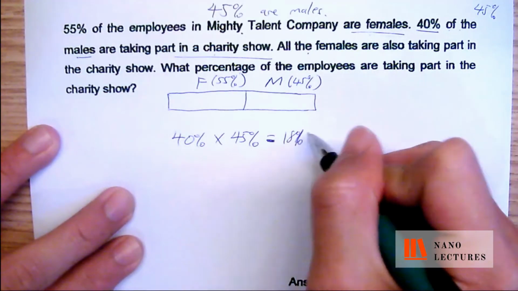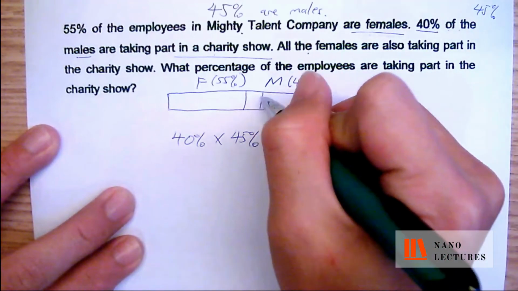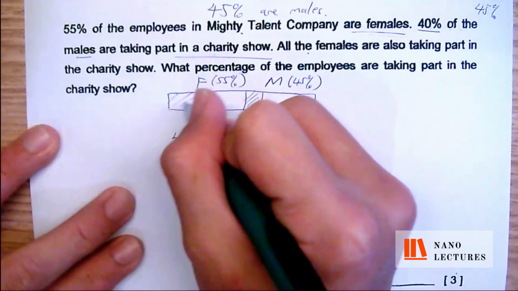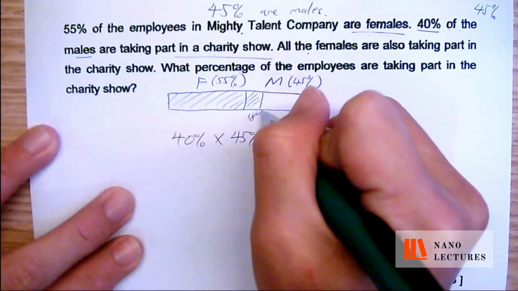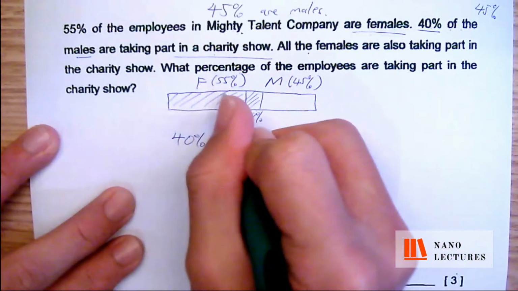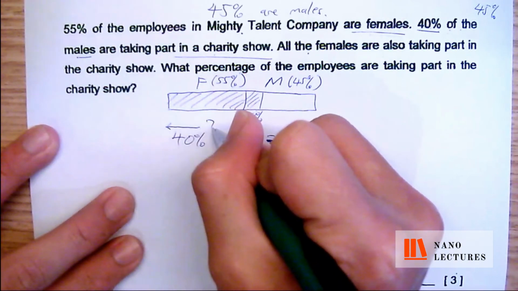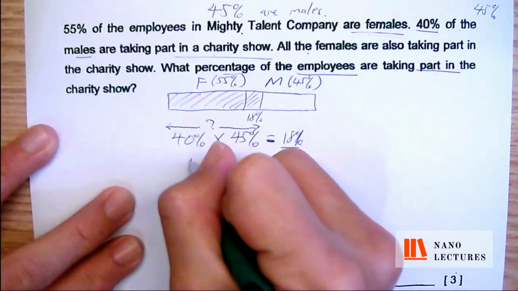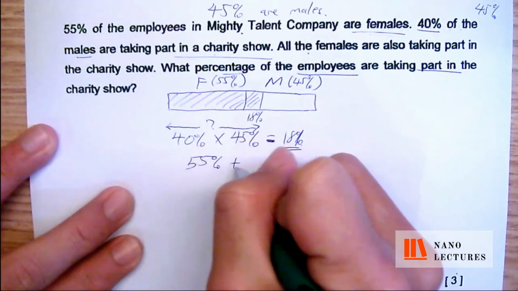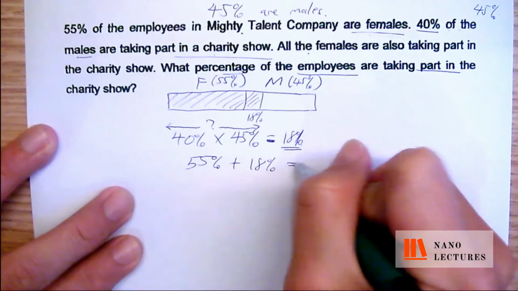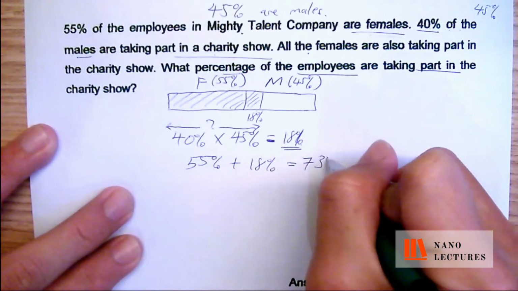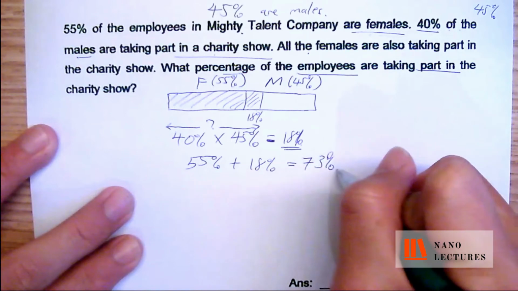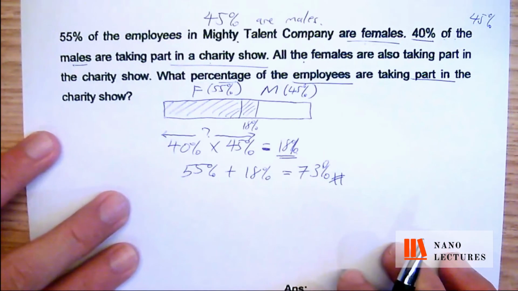Okay, so this 18% over here are taking part, and they said that all the females are taking part. So since this is 18% and this is 55%, we have to find out the grand total, right? Which is what percentage of the employees are taking part. So it will be 55% plus 18%, giving us a grand total of 73%. 73% of the employees are taking part in the charity show. Done.